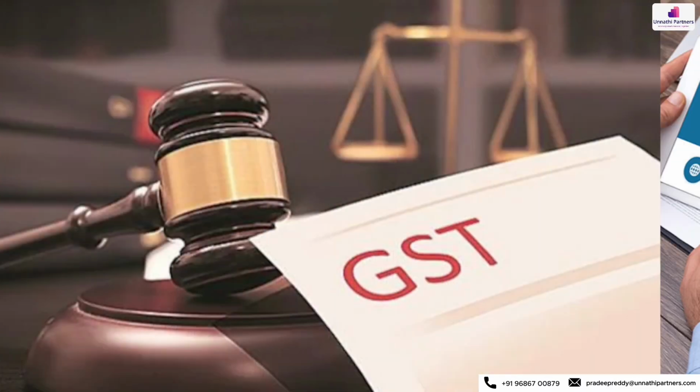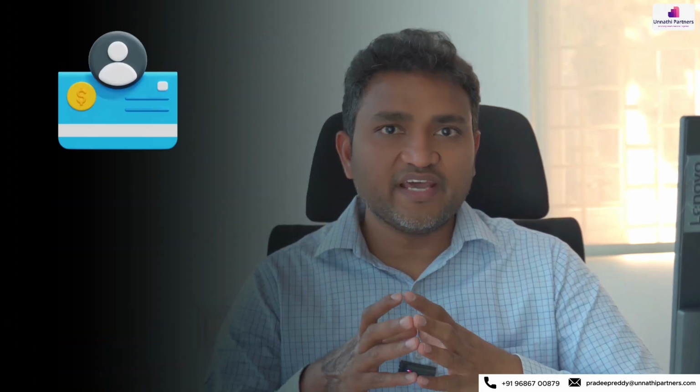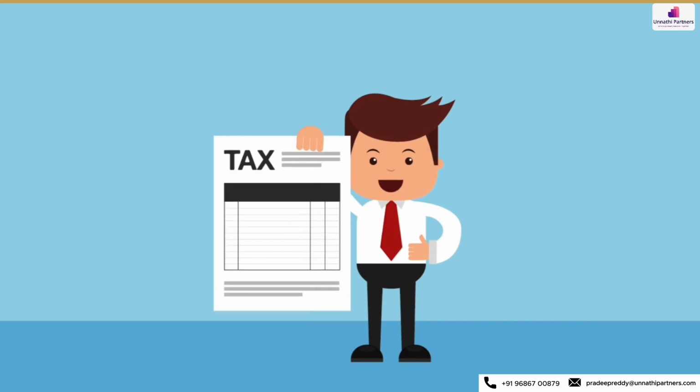When the GST authorities attach your bank account, they do it under Section 83 of the CGST Act, which allows them to attach a bank account to protect government's revenue. But let's be real. More often than not, the GST authorities use this as an arm twisting tactic to force the businesses to deposit the tax quickly while the legal proceedings are still in progress. So, what should you do when your bank account gets attached?